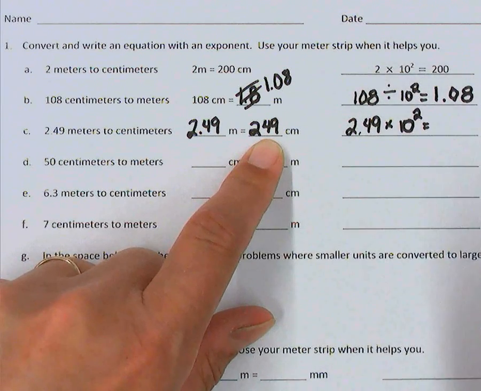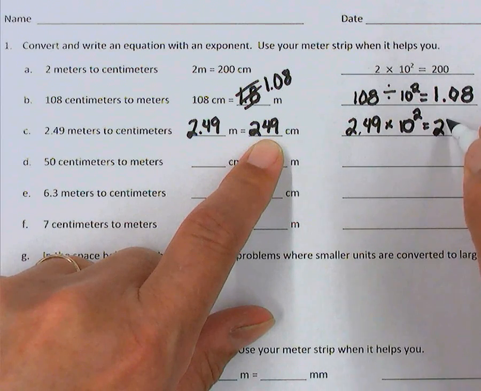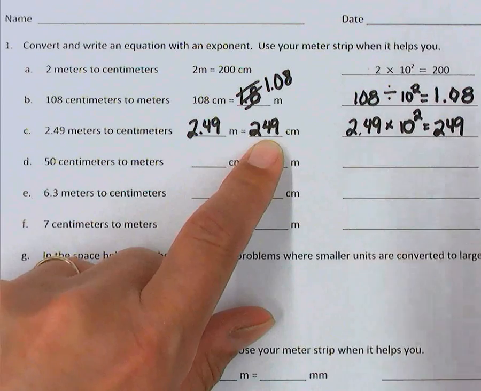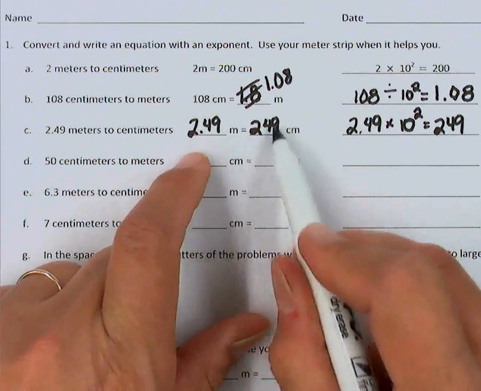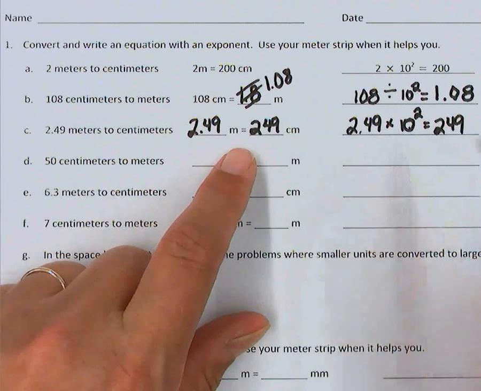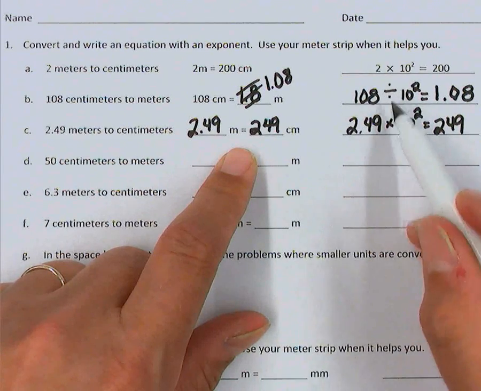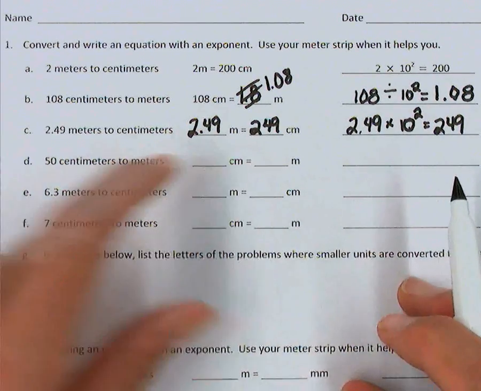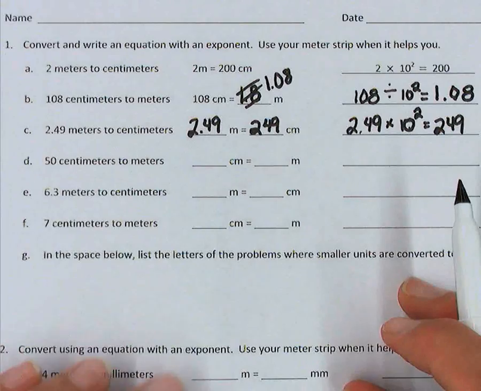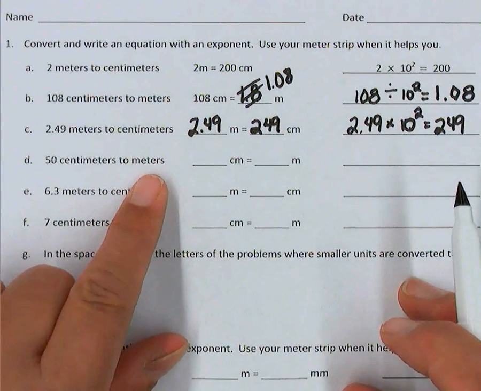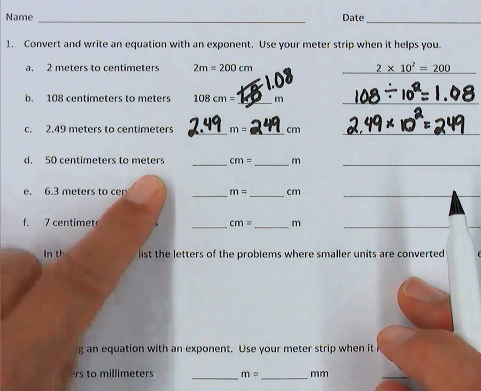And we've already figured out our answer, so that's just going to move on over here, 249. So all we're really doing is we're thinking about what's happening in here, and we're expressing it. Are we multiplying or are we dividing? And we're going from meters to centimeters, so it's always going to be 100, either that we're dividing by or that we're multiplying by.